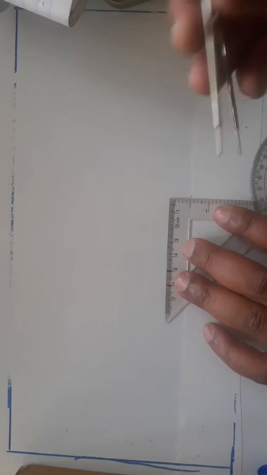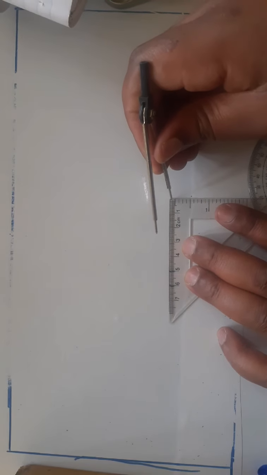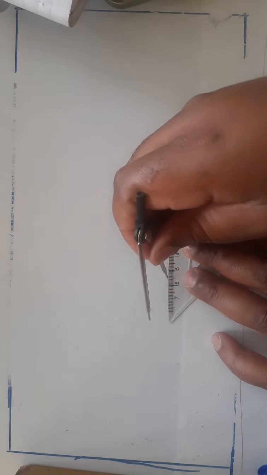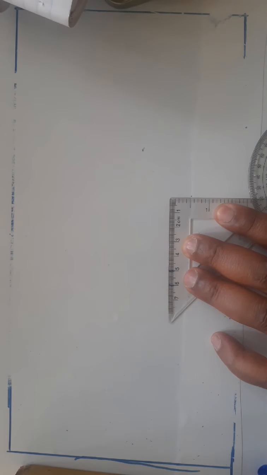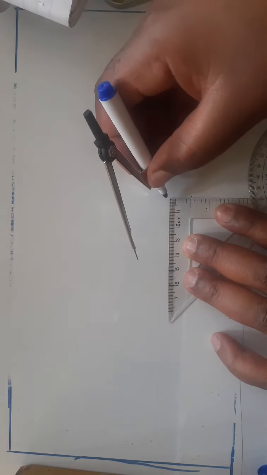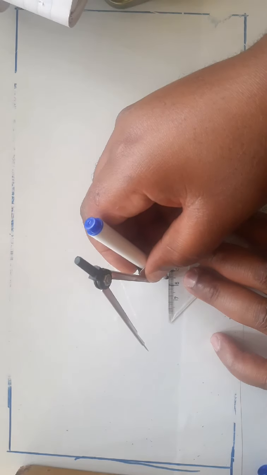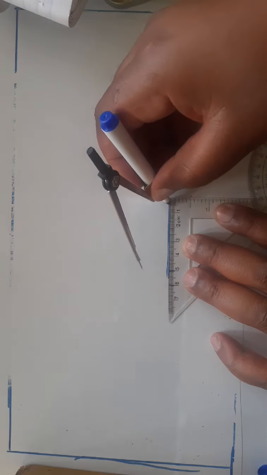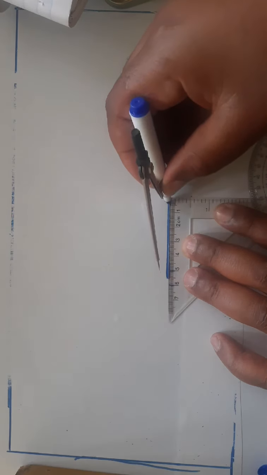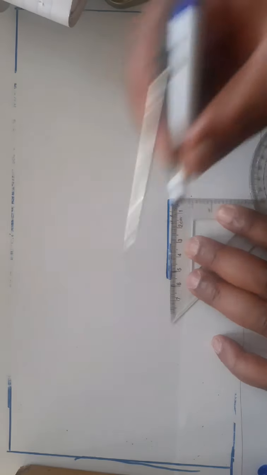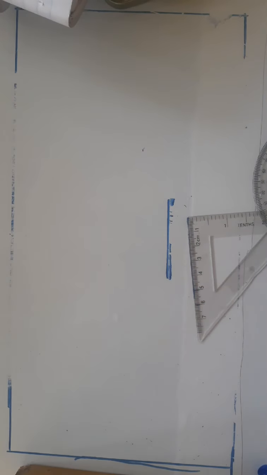So I can start by measuring 5.5 using my instruments. I'll start from here. This is 0, 1, this is 5, 5.5 is somewhere here. So you can measure from here up to there. All right. So that's my line.